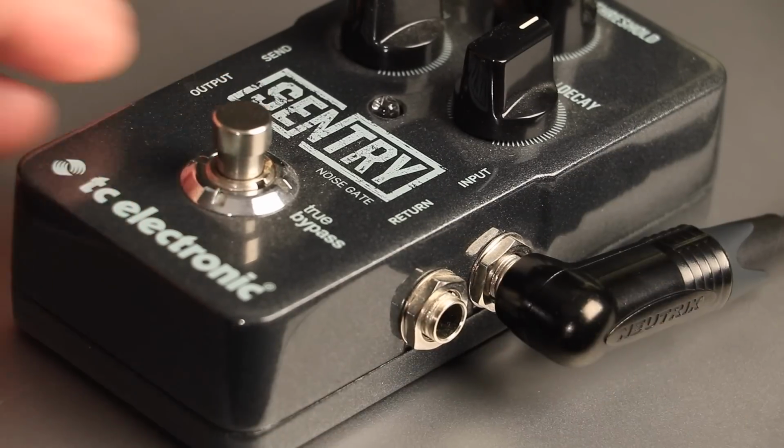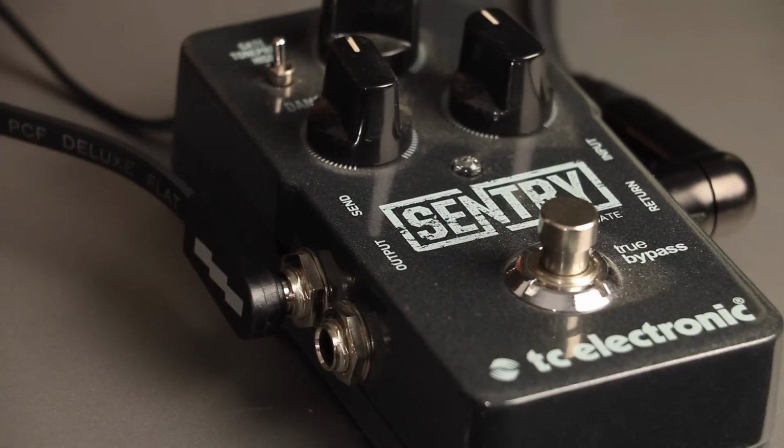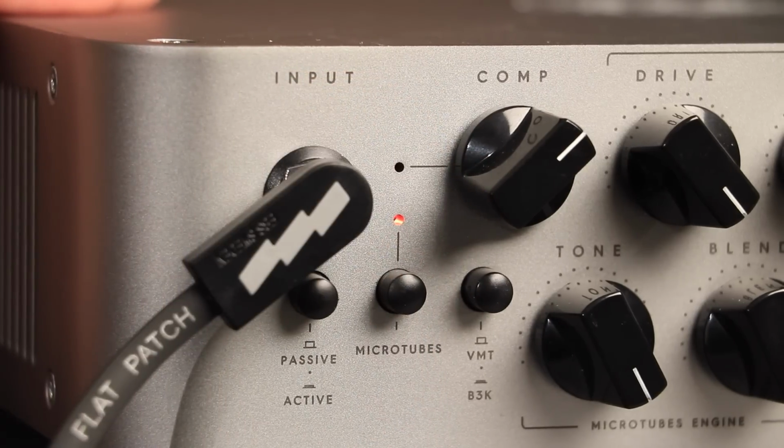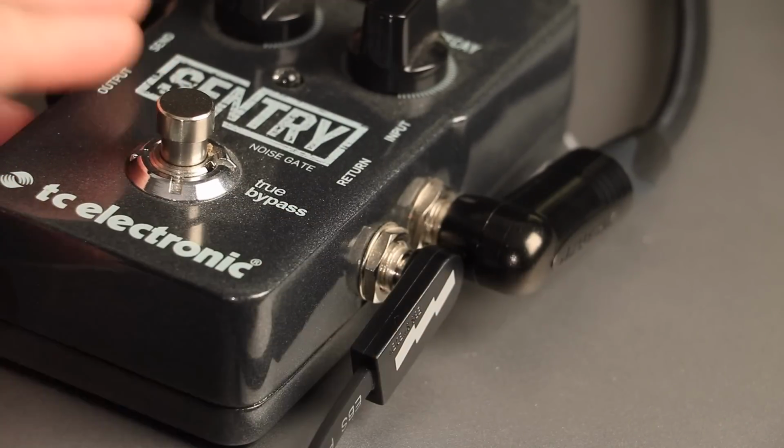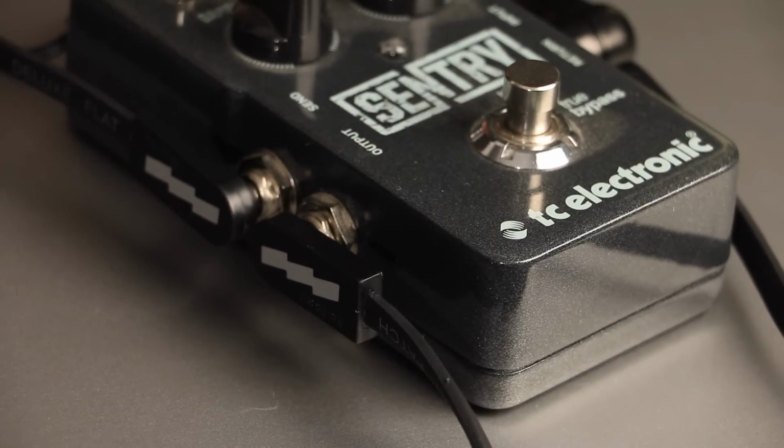Well, let's say your amp is what's noisy. Let's take that same principle, eliminate the chain of pedals. So we're going to take our instrument, plug it straight into the Sentry, take our send into the front end of the amp. The amp's effects loop send is going to be feeding into the noise gate's return, and then the output of the noise gate is going back into the amp's effects loop return. Essentially what this is doing is clamping down on a noisy preamp if you have that issue.